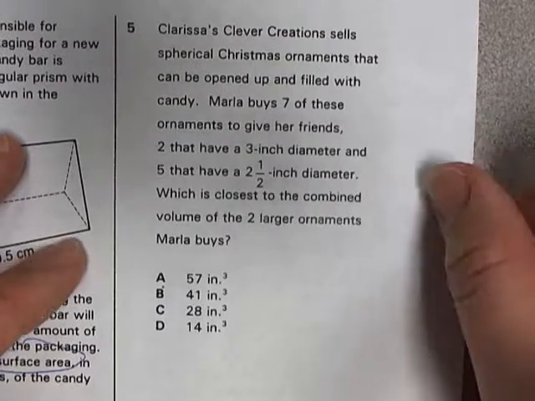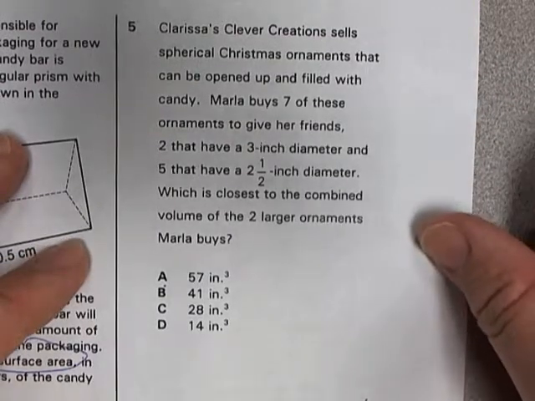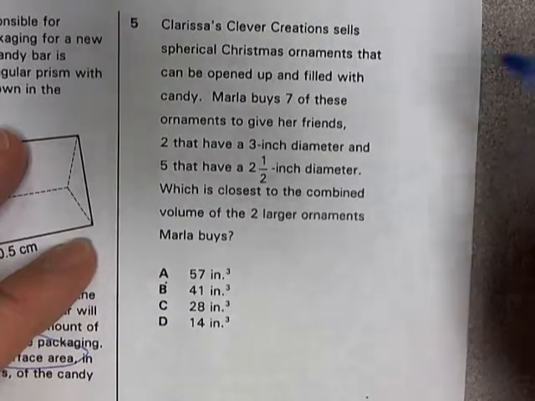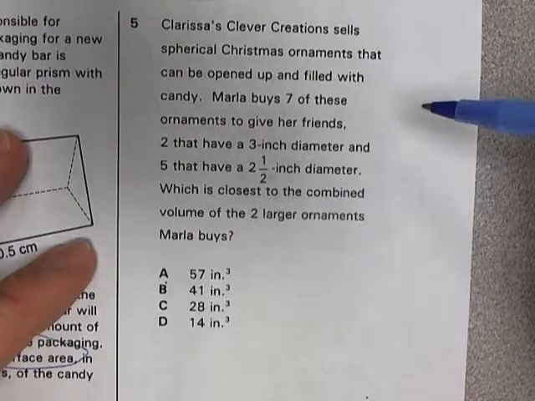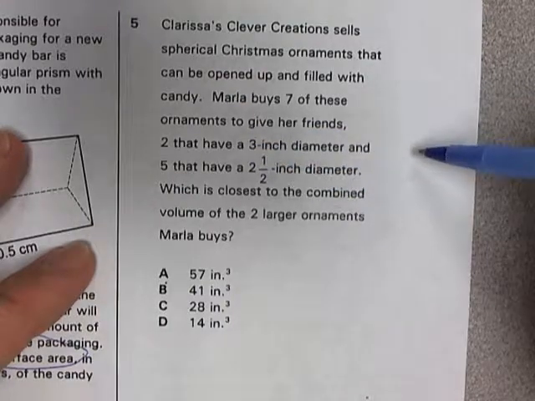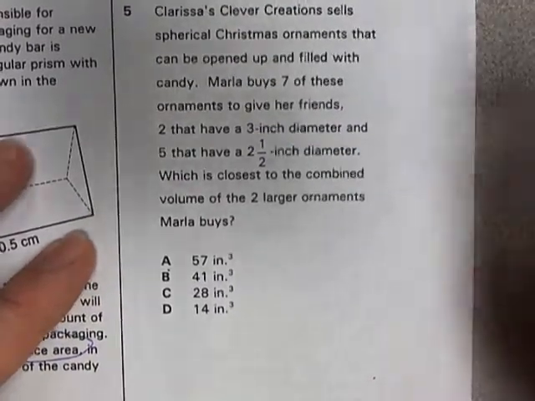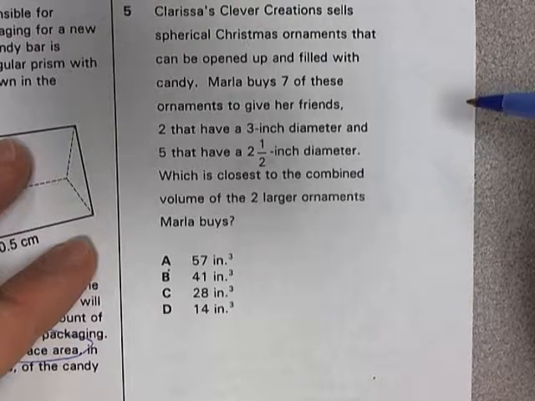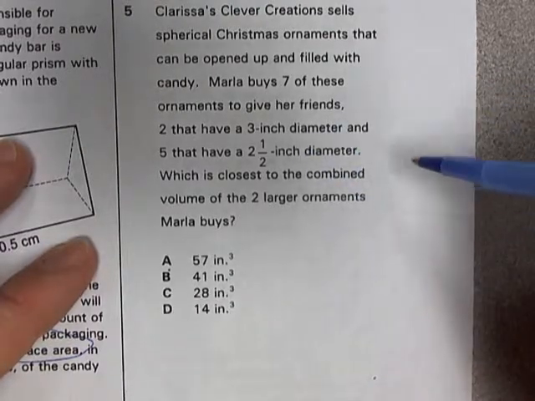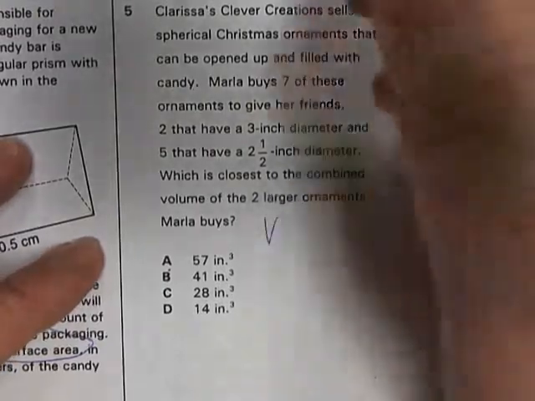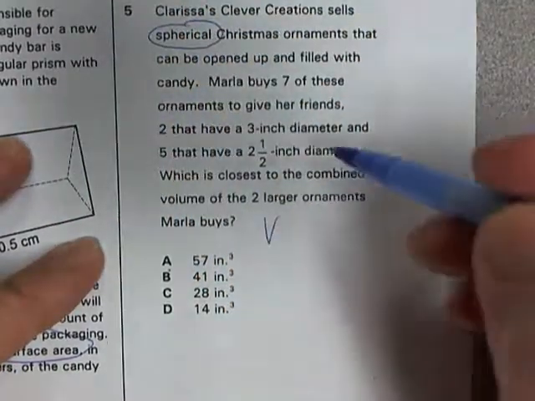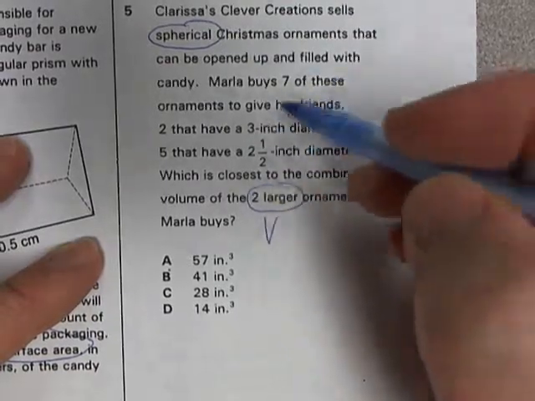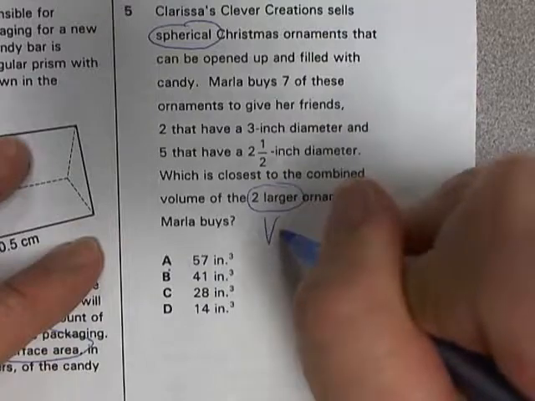Number 5, Clarissa's Clever Creations sells spherical Christmas ornaments that can be opened up and filled with candy. Marla buys 7 of these ornaments to give her friends. 2 that have 3-inch diameter, and 5 that have 2.5-inch diameters. Which is closest to the combined volume of the 2 larger ornaments? So we're dealing in volume of a sphere, and we're only working with the 2 larger ornaments. So the larger ornaments have a diameter of 3 inches.